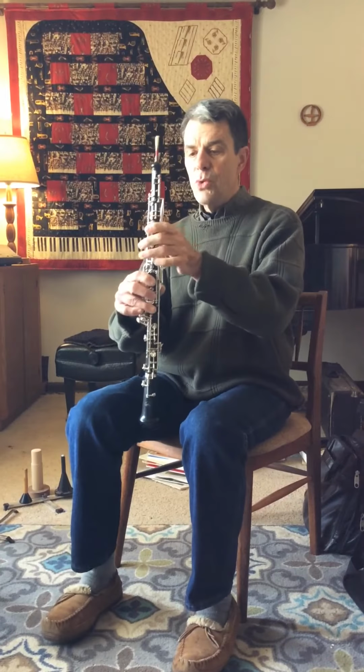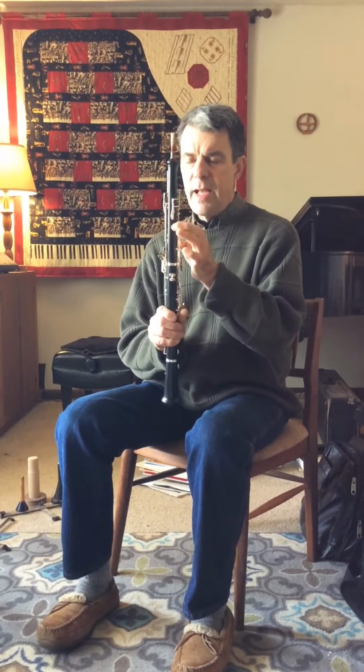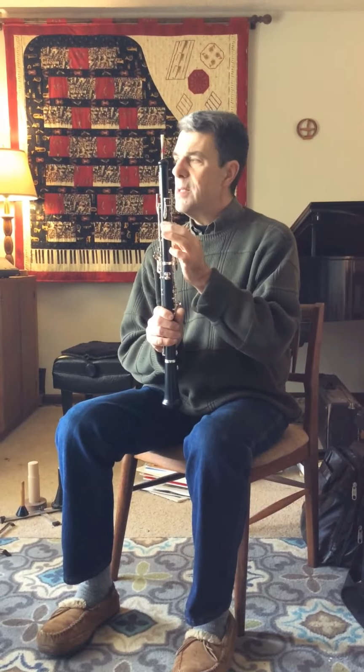Octave key number 2 is this one on the back. Of course, oboe doesn't have another key. Mine actually has 2, but yours only has 1, and we're only going to be concerned with the 1. It doesn't have an open hole.